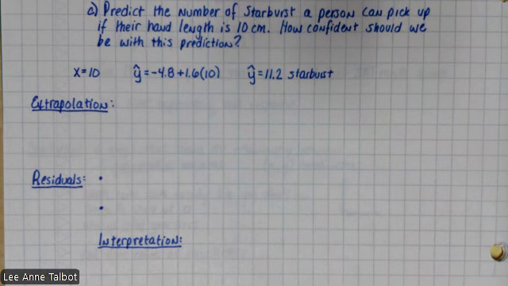All right, here's what I got. I got 11.2 starbursts. Okay, now that's all well and good, but notice there's a second question here. It says, how confident should we be with this prediction?